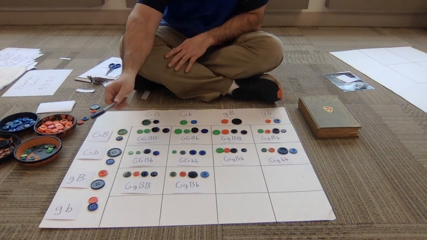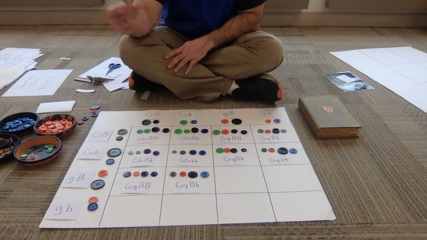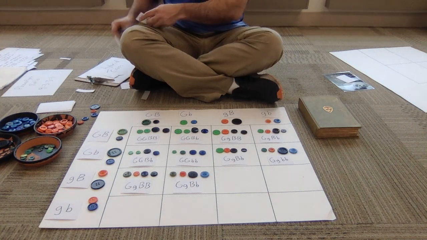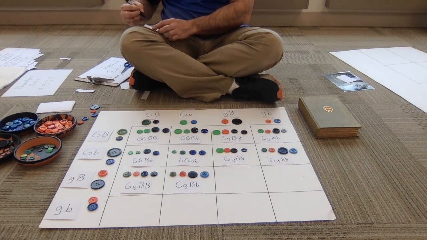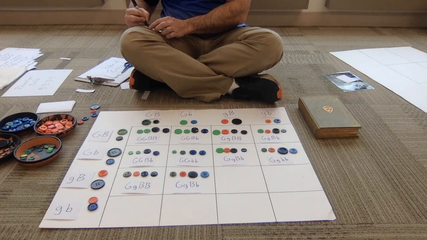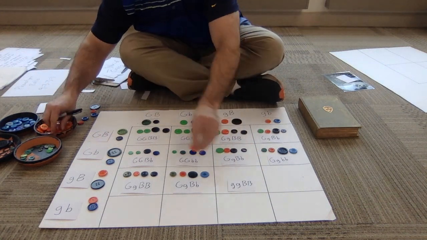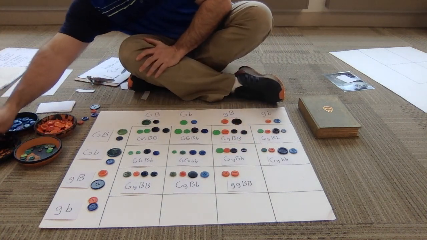Okay, the next one will be, ooh, this is interesting, little g, big B with little g, big B. So let's write this one down, see what this one looks like. This one is little g, and big B, big B. That's interesting. So this one's genotype looks like this.